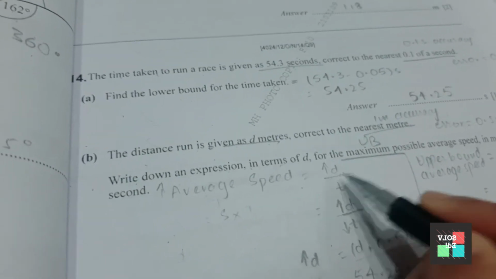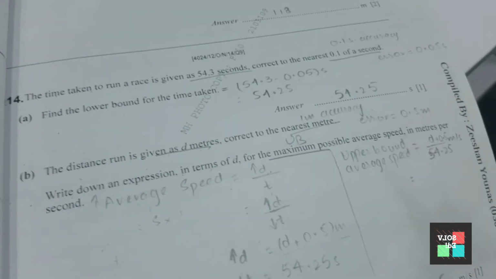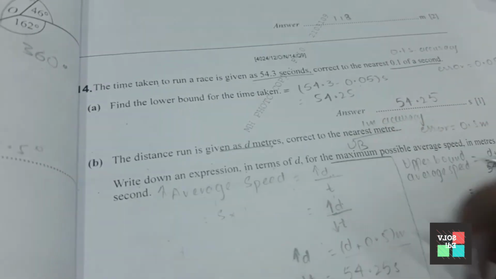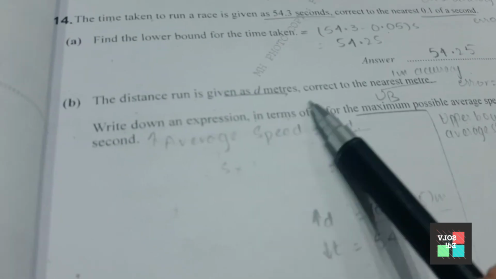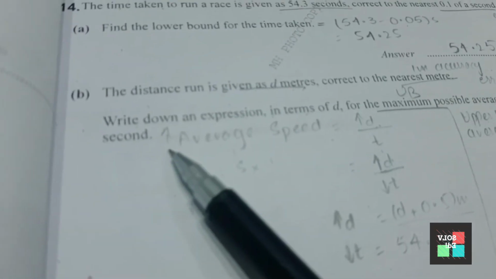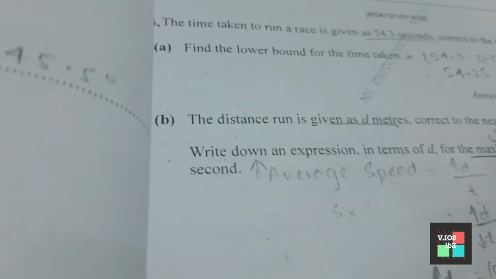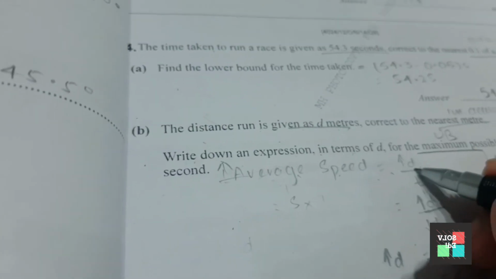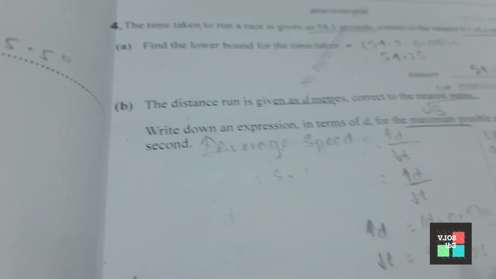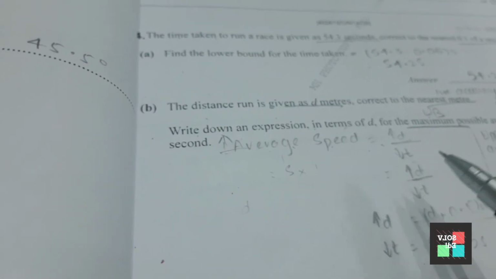We can represent it by d, and since we don't have the exact time, we can represent time by t. We're calculating maximum possible, so we're going to basically calculate upper bound average speed, upper bound distance, and lower bound time.